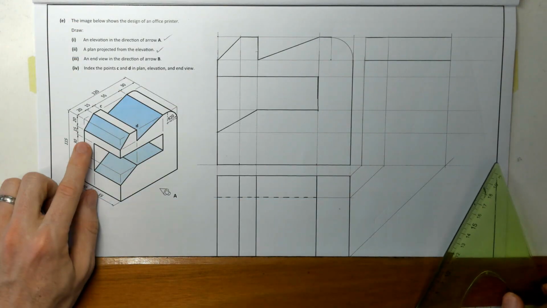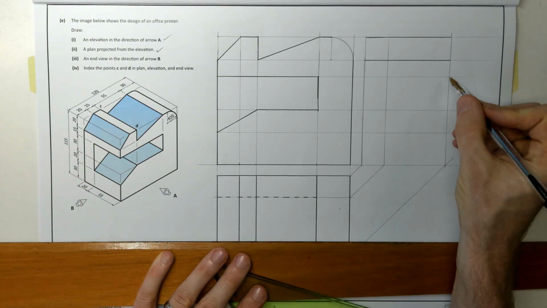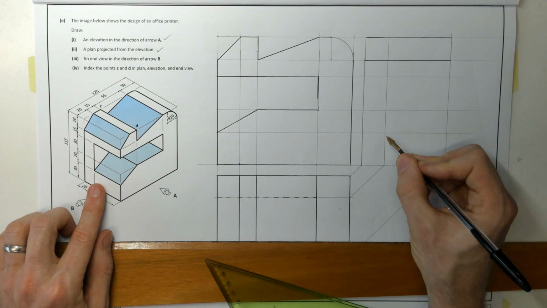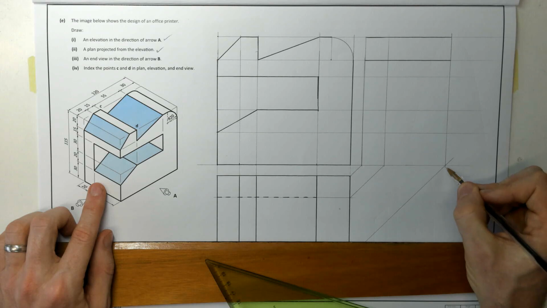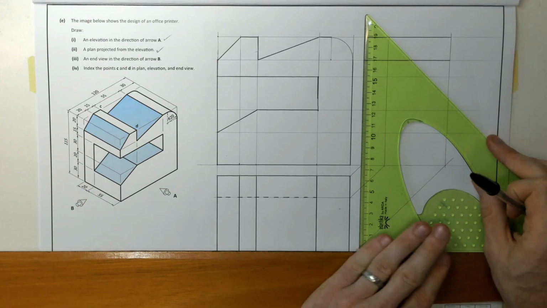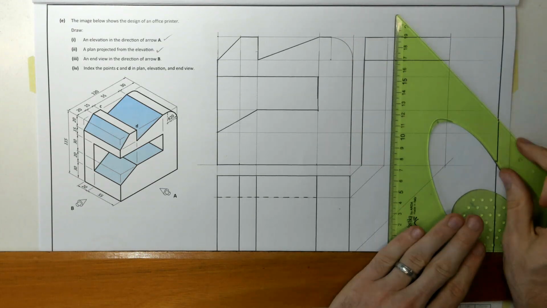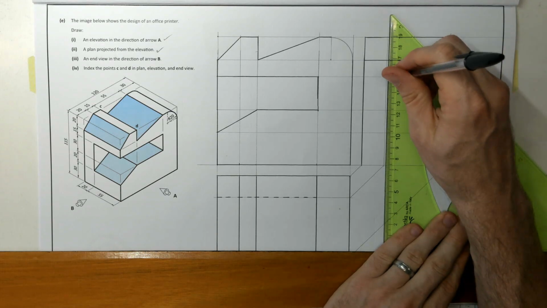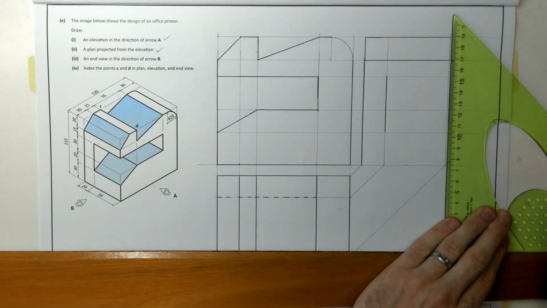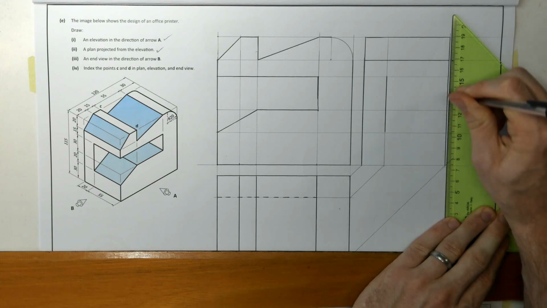Okay, we have this kind of C shape, which I can see coming here and down to there and in. So that's my kind of C shape. So I'm actually going to just draw in most of that now. So that's that white surface. Should have this all the way down.